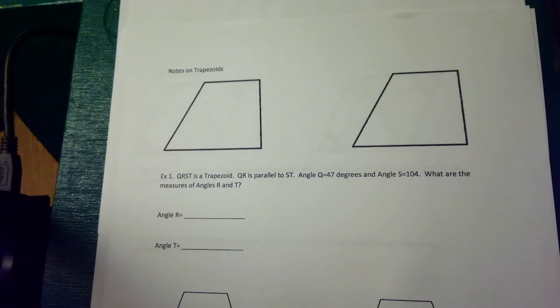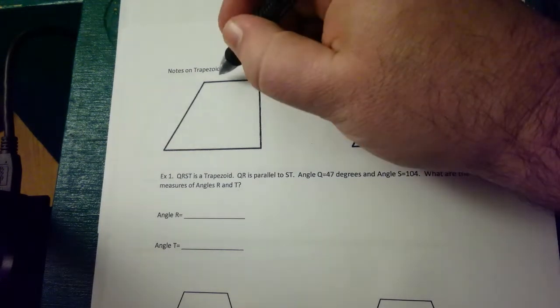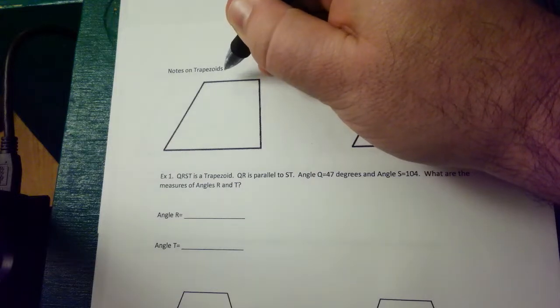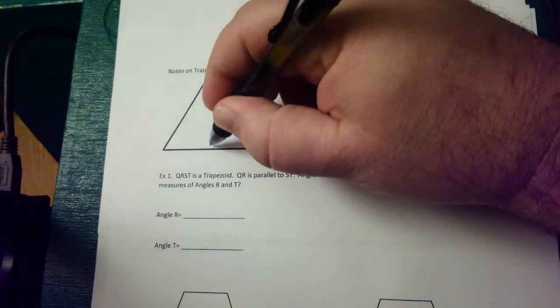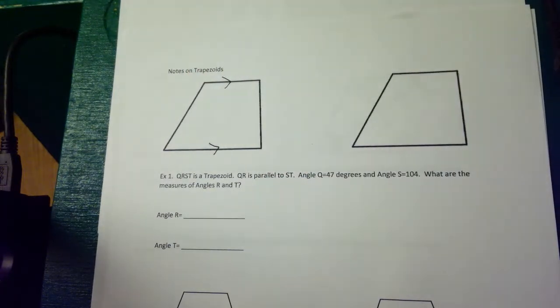Hey guys, today we're going to talk about trapezoids. There's actually not a whole lot to trapezoids. What makes a trapezoid is that it has a pair of parallel sides, just one.